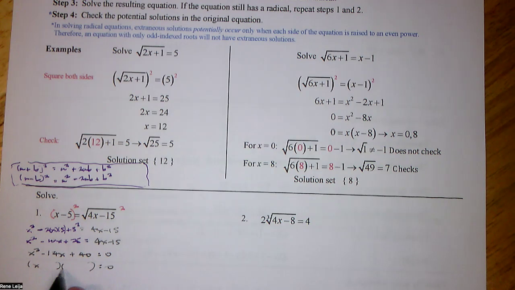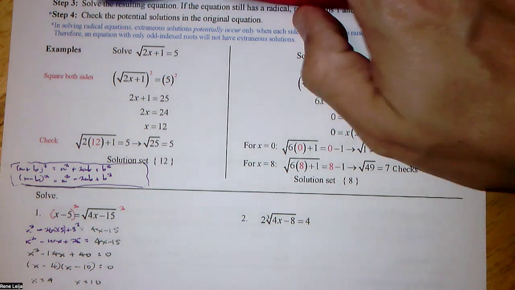Always go for factoring. So what two numbers multiply to 40 that can get you 14? That would be a 4 and a 10. How do I get a negative 14? Well, both of these would have to be negative. So then our two solutions, one is a 4 and one is a 10. So I have to plug these back in and check.